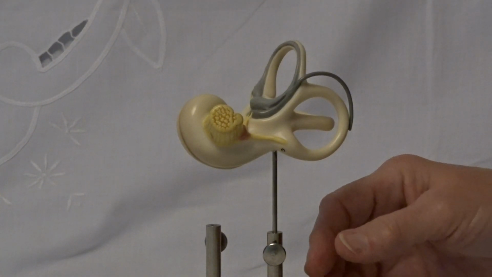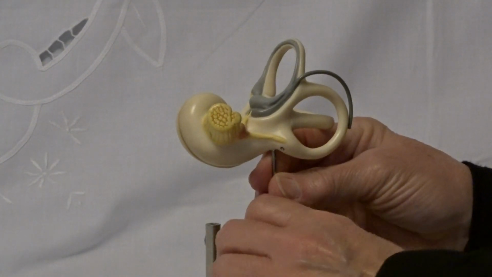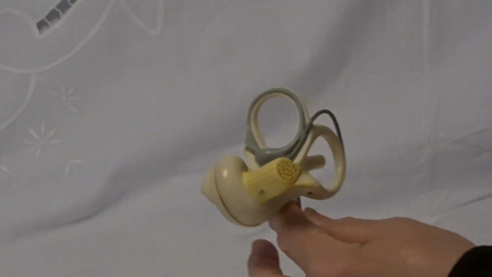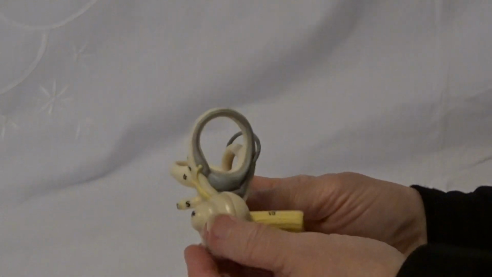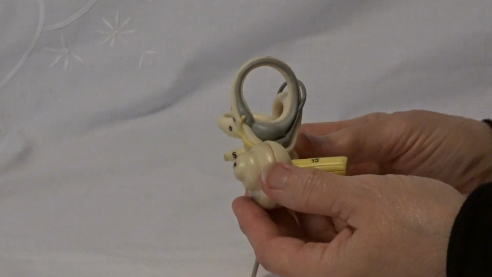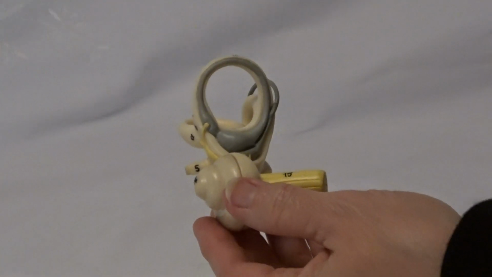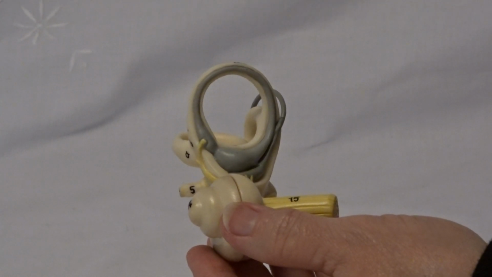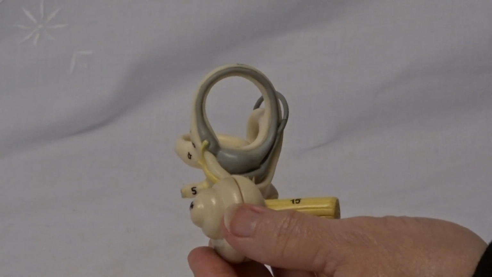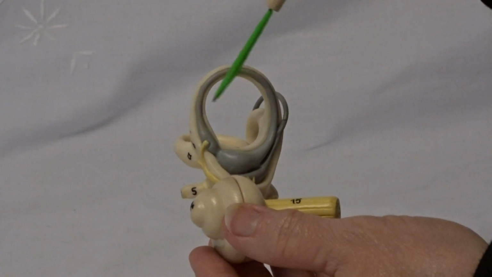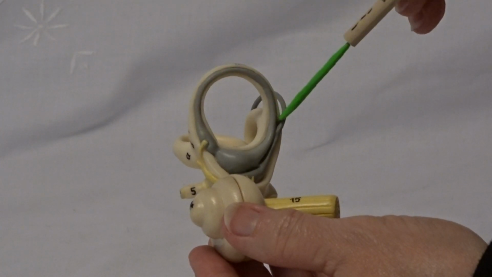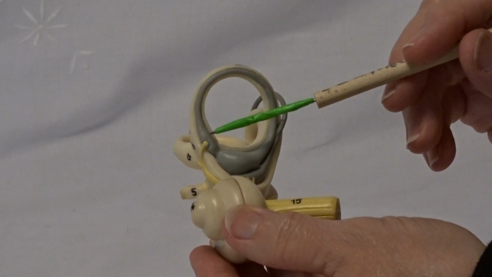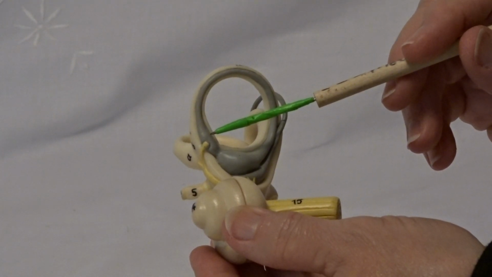Now, I'm going to go back to this part of the model and take it off so that we can see that the semicircular canals have been opened up so you can see the semicircular ducts inside of one of them. And this is the semicircular duct right here, okay? That is a swollen area on the semicircular duct. It's called the ampulla.